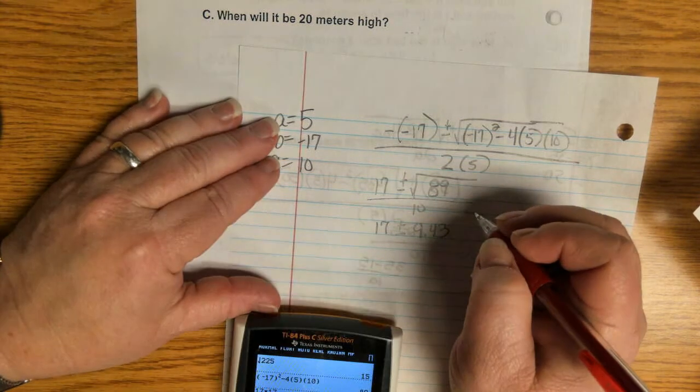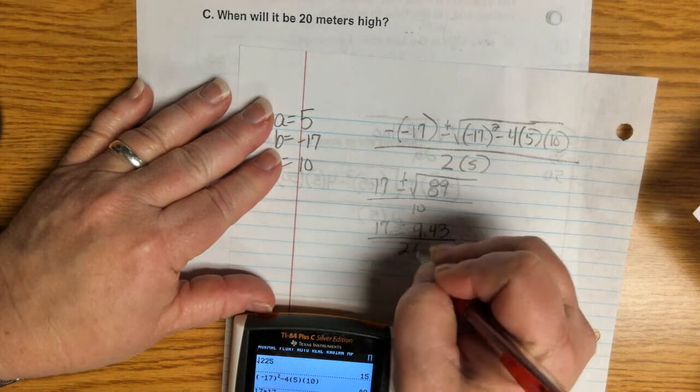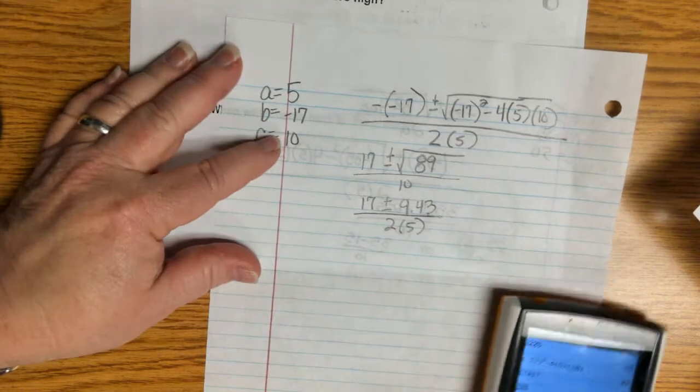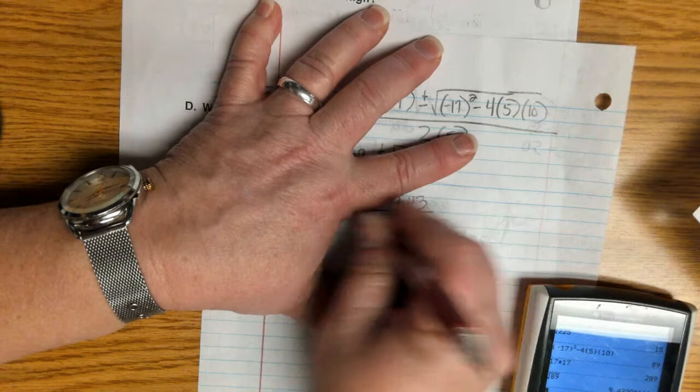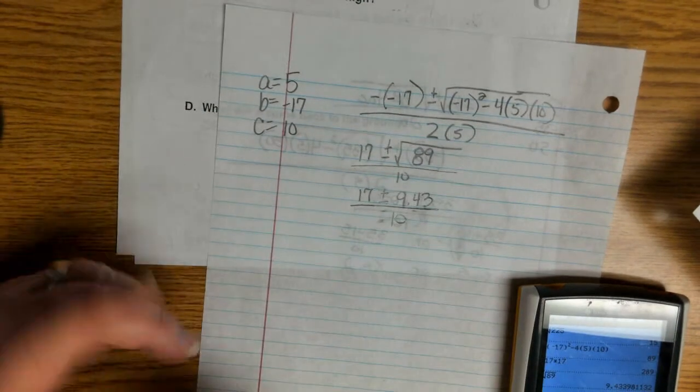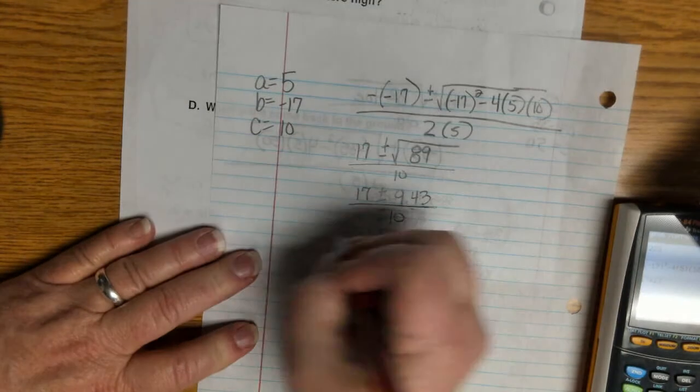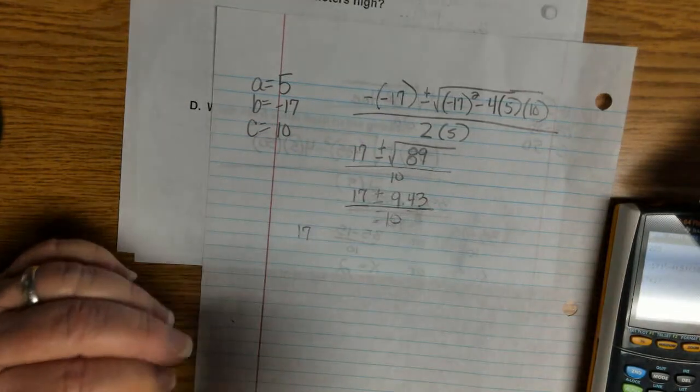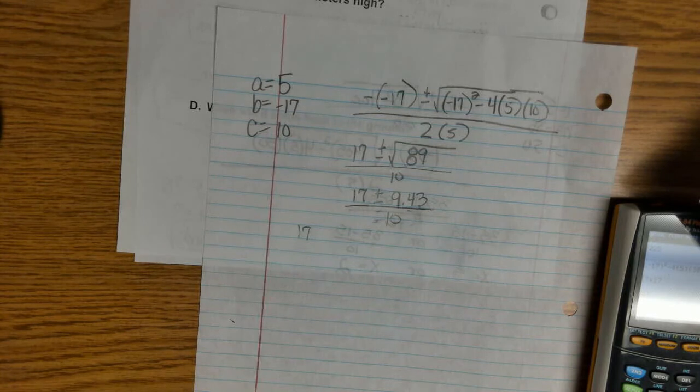And then we've got over 2 times 5, which is 10, I'm sorry. Sorry, my bad. I should know better. Okay. All right, so then I've got 17, and my pencil's running out of lead now.